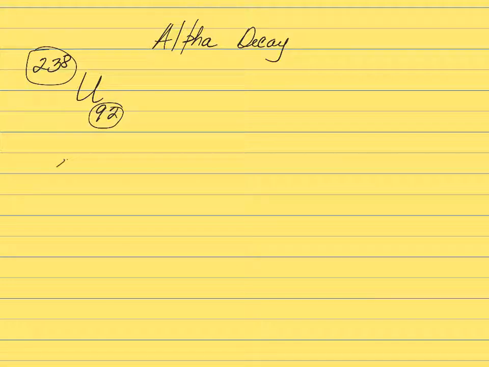In order to reach stability, uranium has to get rid of 54 extra neutrons. How? By emitting an alpha particle, or going through radioactive decay. So my unstable nucleus is going to emit the first alpha particle.